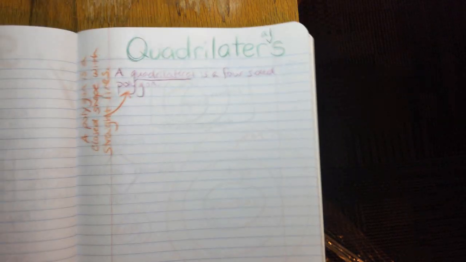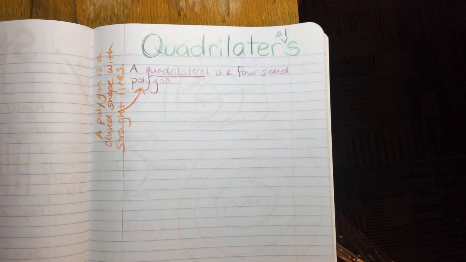So pretty much all the shapes that you could name are polygons except for circles and ovals, because they have, you know, curvy lines. A quadrilateral is a four-sided polygon. So we need two main vocabulary words written down and out of the way before we can move on.